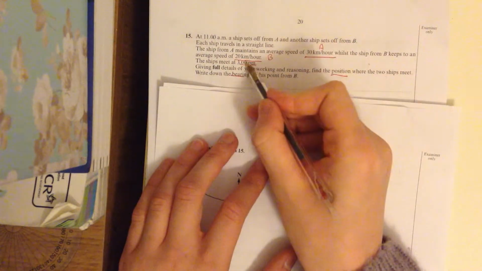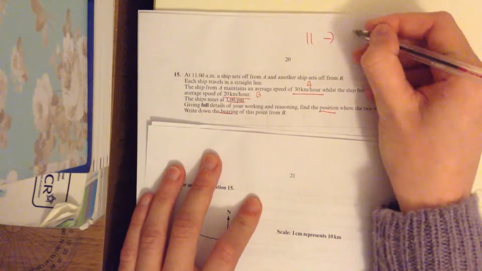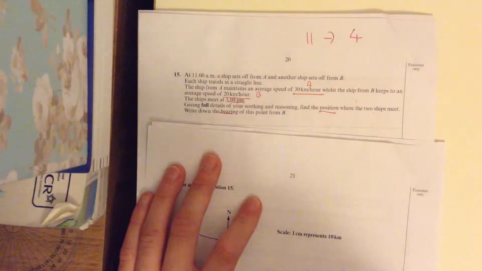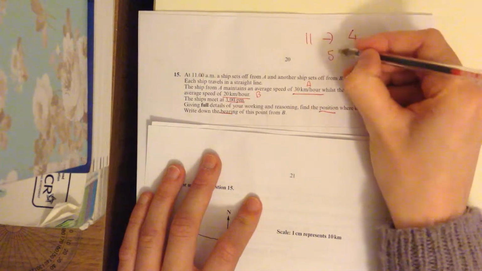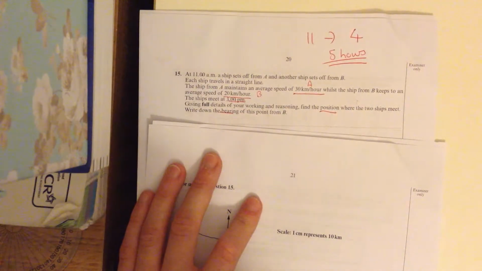Now, if they start off at 11 and they arrive at 4. It's going from 11 to 4. Okay, that means they're travelling 5 hours.